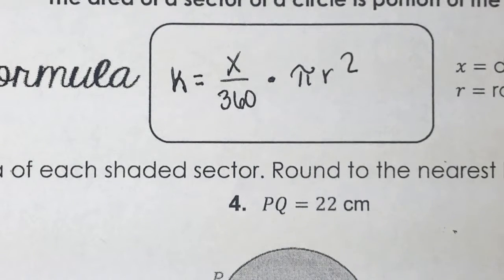If I did 180 and reduced that, it reduces down to half. I need to know the area of half the circle. You feel me? And we don't even have to reduce the fractions. We could just get the decimal in the calculator, multiply it by the area, and keep it moving.